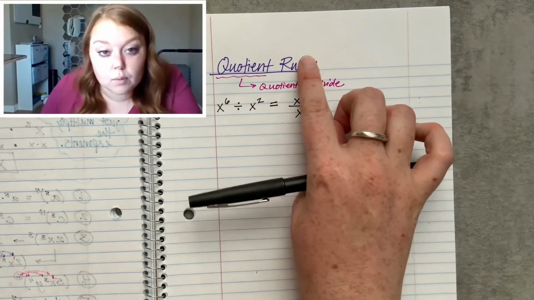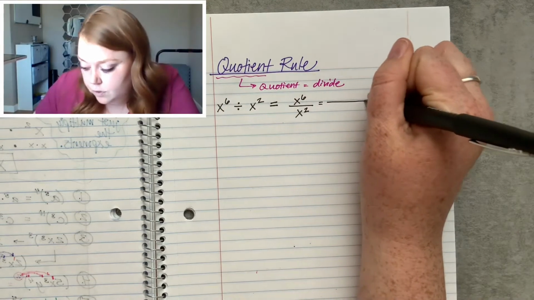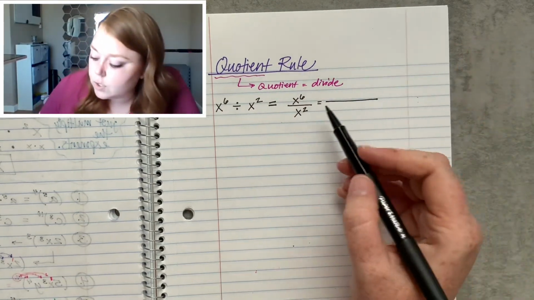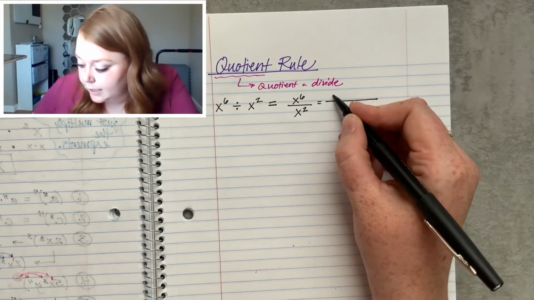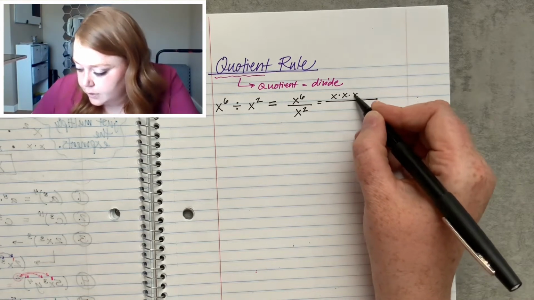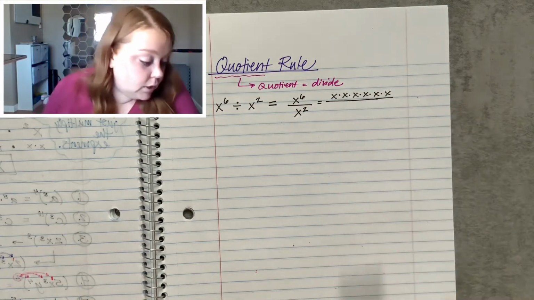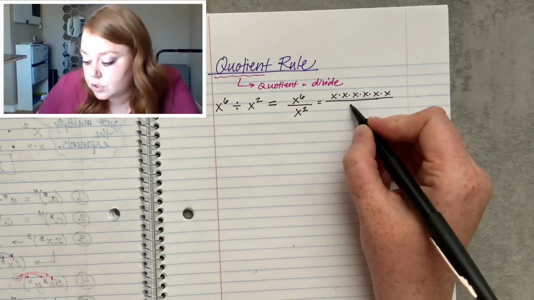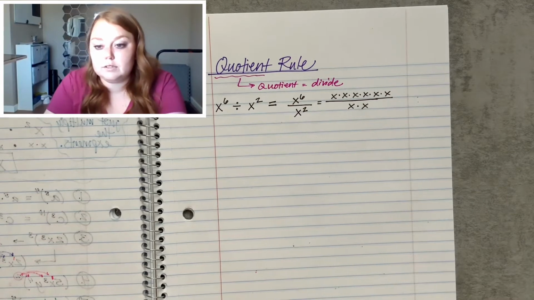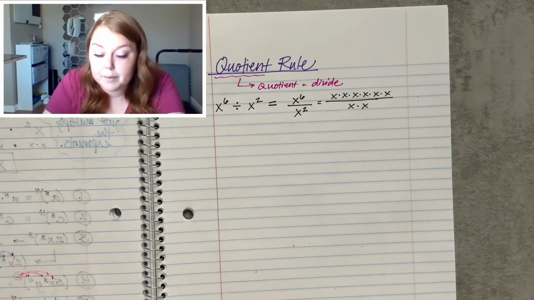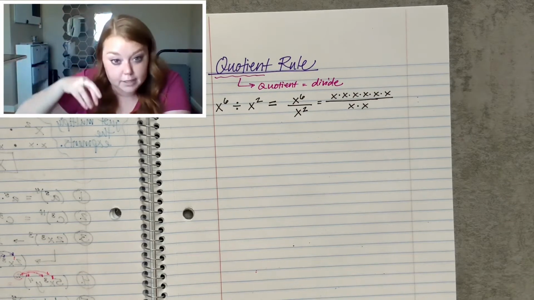We're looking for the rule on what to do when we divide things with the same base, but let's see if you can figure out the rule yourself. So let's expand out x to the sixth. That would be 6 x's being multiplied: x times x times x times x times x times x. 1, 2, 3, 4, 5, 6. On the bottom, you have x squared, which is just 2 x's being multiplied: x times x.